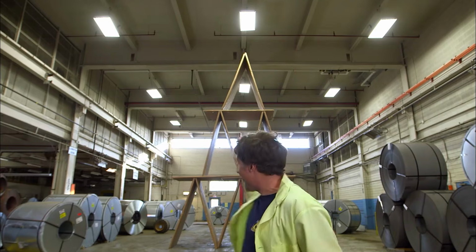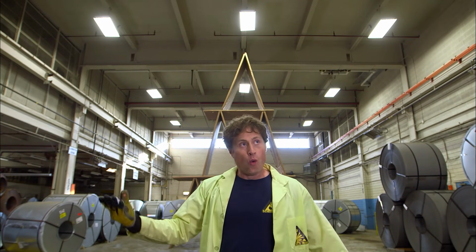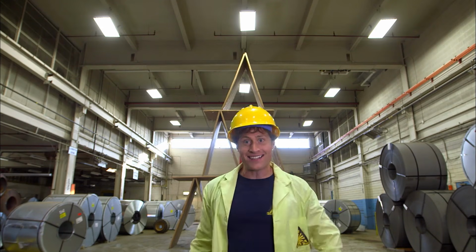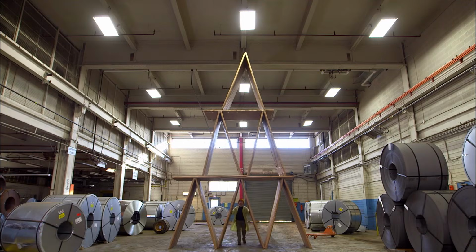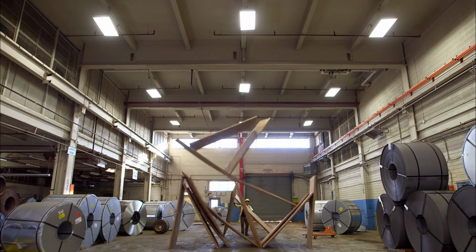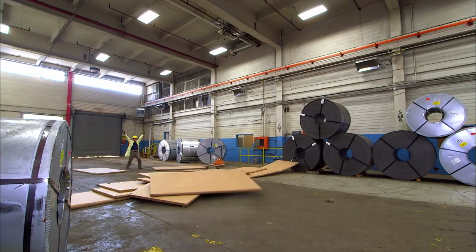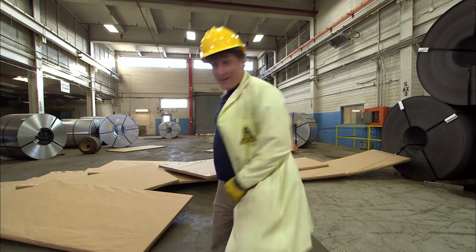Yeah! Giant house of cards! And now that I've built a giant house of cards, what do I do with it? I knock it down. Science! I'm gonna build it again.